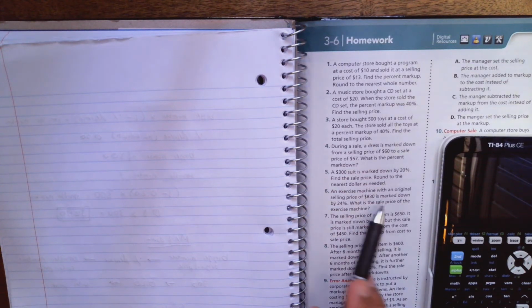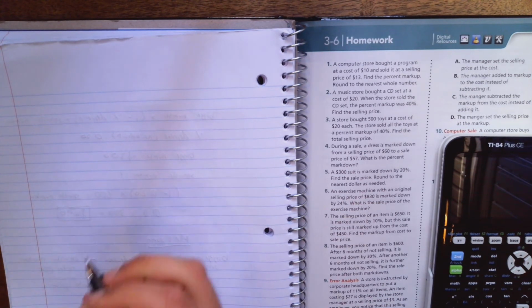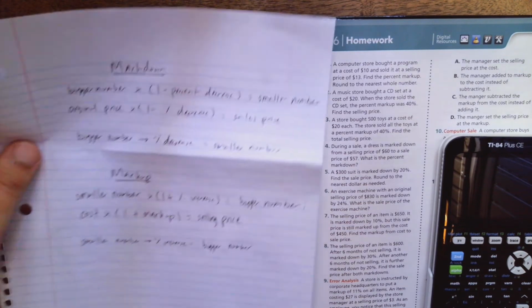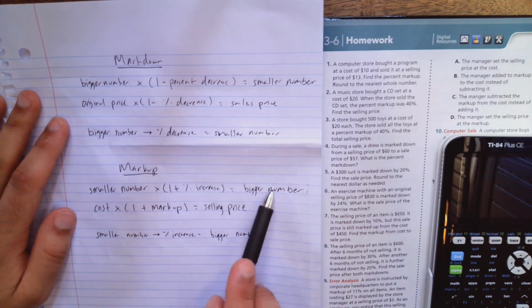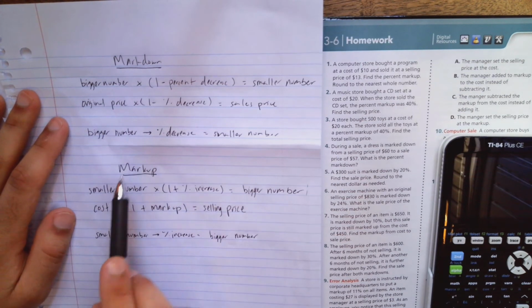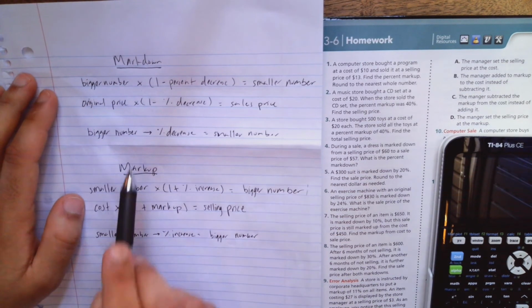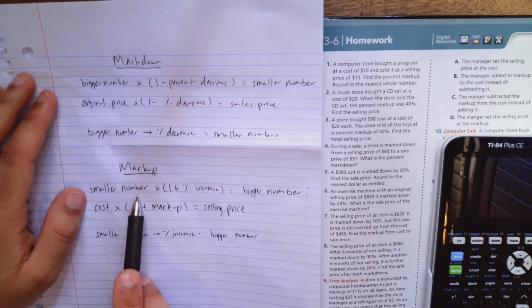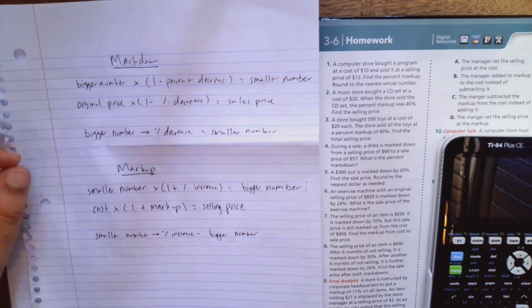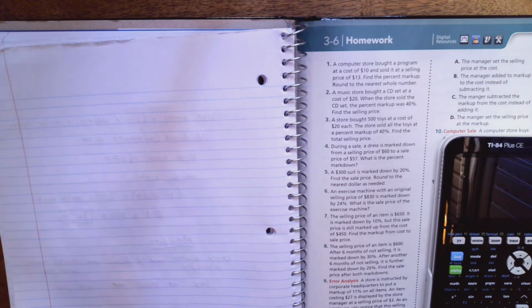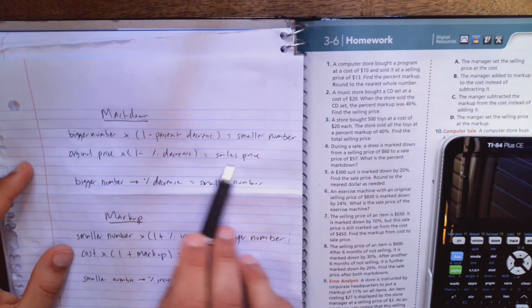Good. So we can take hints from what they're telling us in the problem, and that's exactly right. Now, when we have our markdown equation, we have either this equation we can use or this equation we can use. Which one do we use? Yes, that's exactly right. And we could see that right here, right?